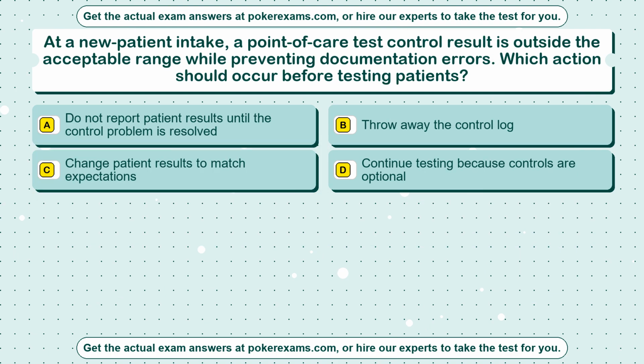Question 23. At a new patient intake, a point-of-care test control result is outside the acceptable range while preventing documentation errors. Which action should occur before testing patients? Option A. Do not report patient results until the control problem is resolved. Option B, throw away the control log. Option C, change patient results to match expectations. Option D, continue testing because controls are optional.